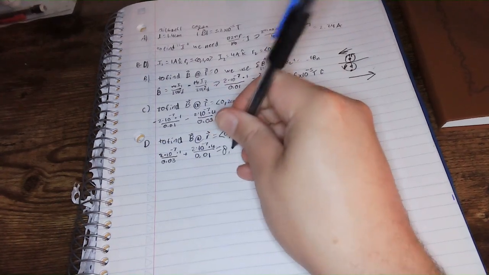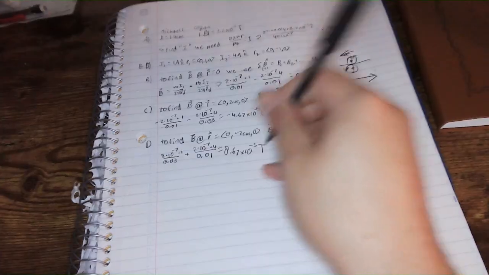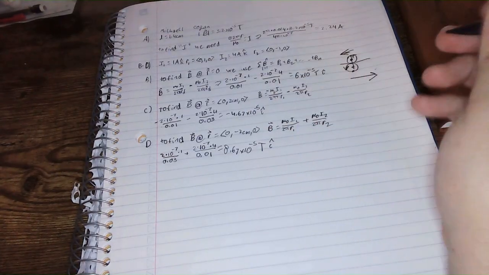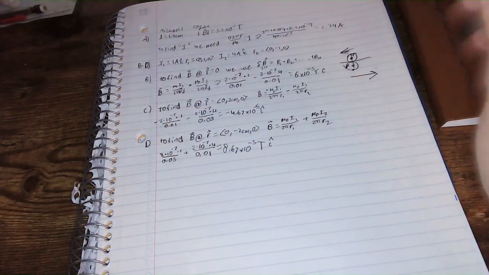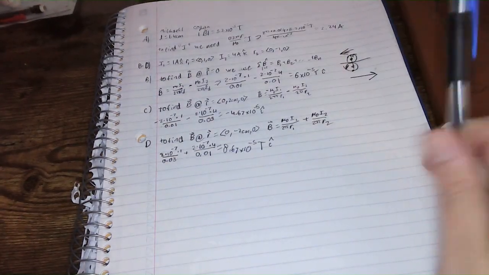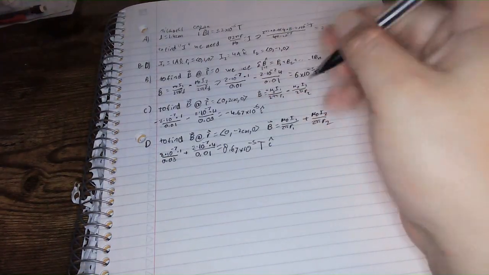My prediction was wrong, so we're just going to ignore that. It is 8.67 times 10 to the -5 Tesla in the positive I direction. Okay. Remember, I is this way, Z is up, or K is up, and J is the other way.